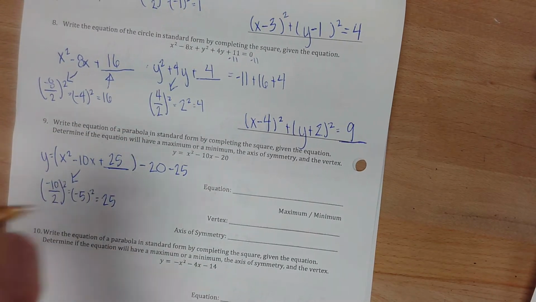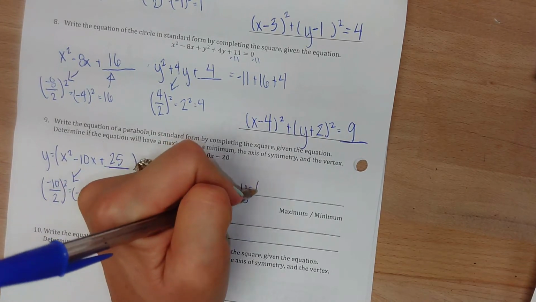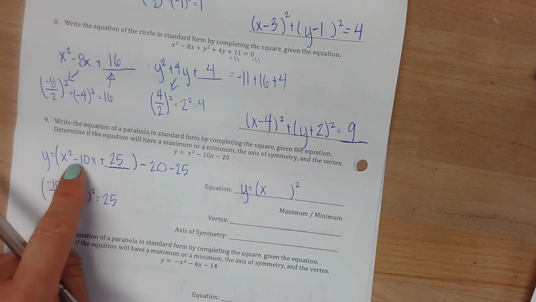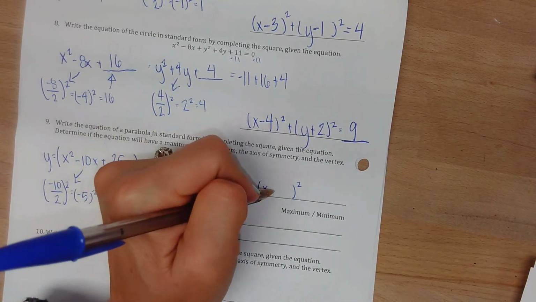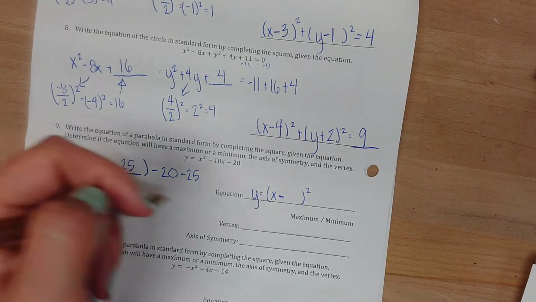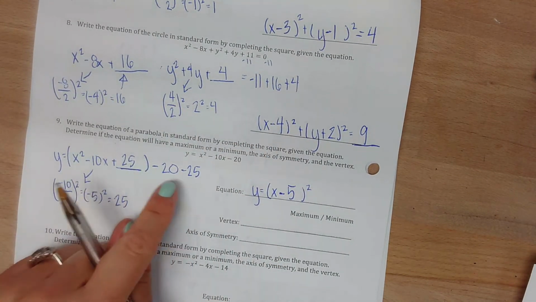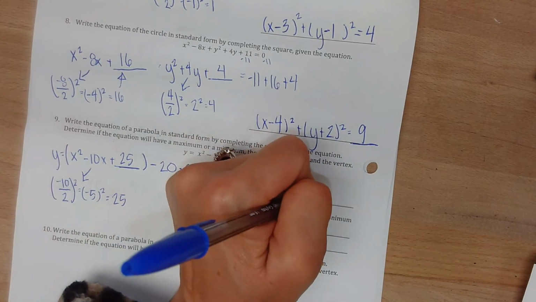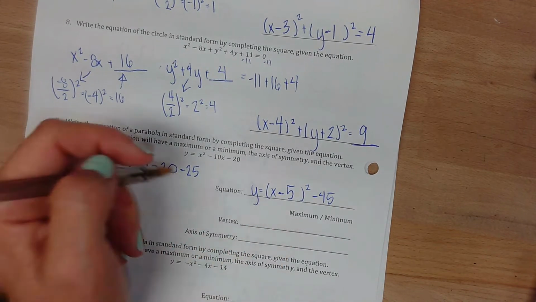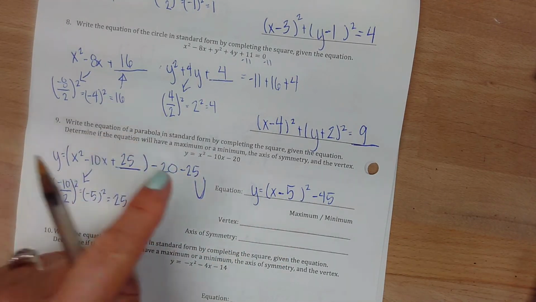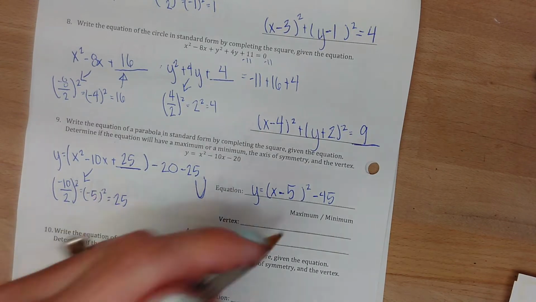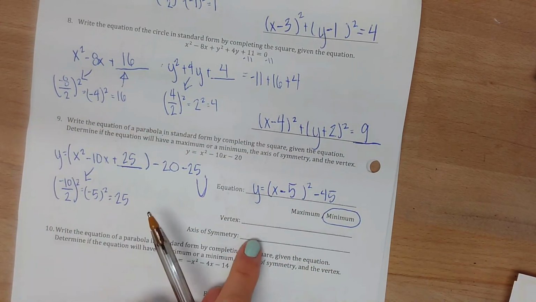Okay, so I'm going to just go ahead and go y equals x. I'm going to look to my b term again, which is negative. And I'm going to take the square root of 25, which is 5. I'm going to combine those two together and get negative 45. Okay, so I see that it opens upwards, which means that the lowest point it can go would be something right down here. So it would have a minimum.